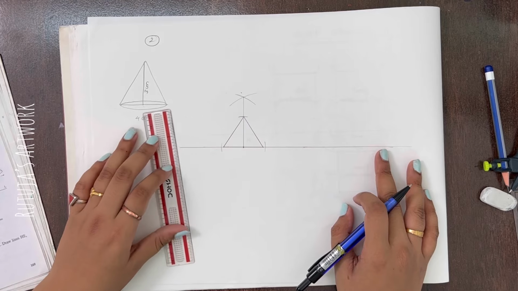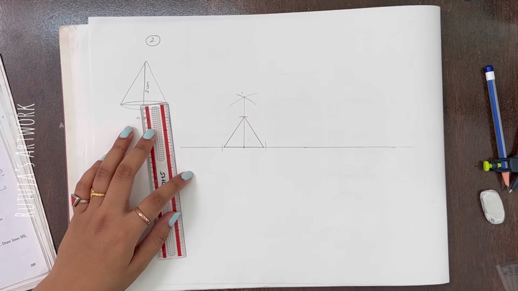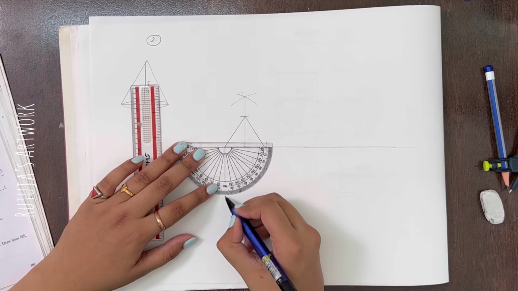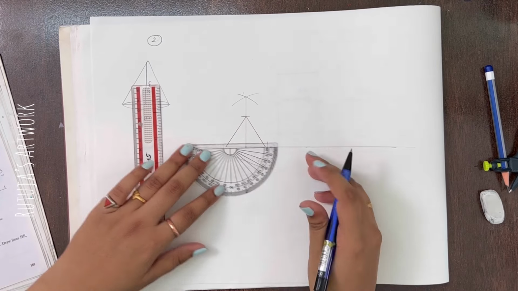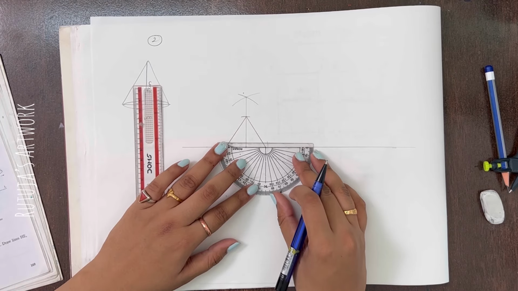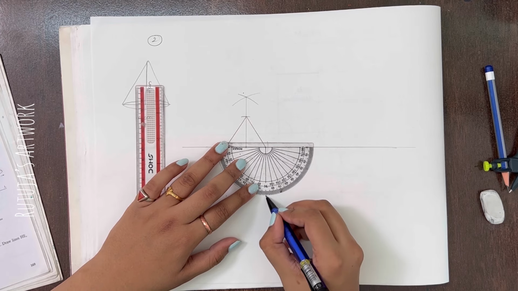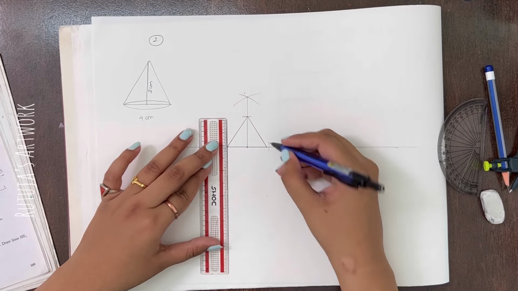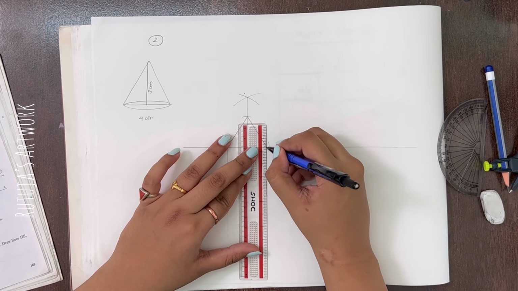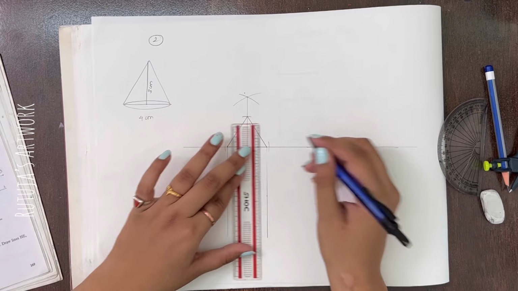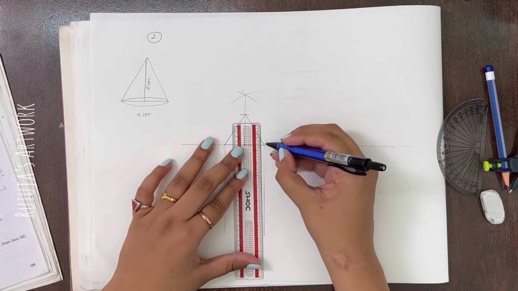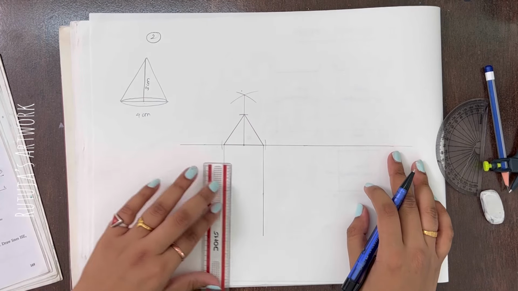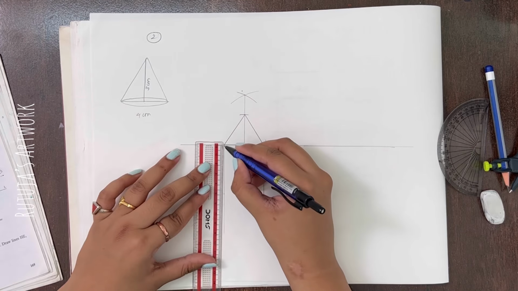Now we have to extend these lines down. You can take a protractor also to check that it's perfect 90 degree, like this. Now we have to take 2 centimeter gap, mark that with the scale.